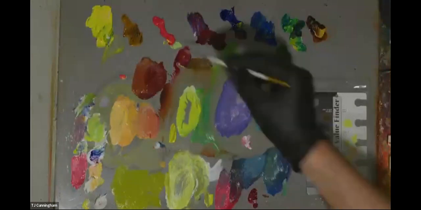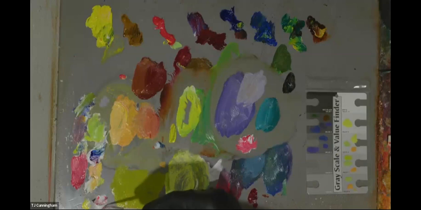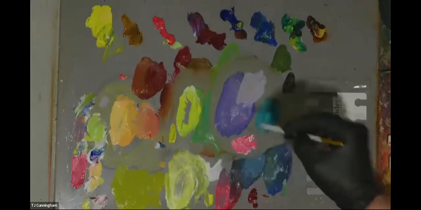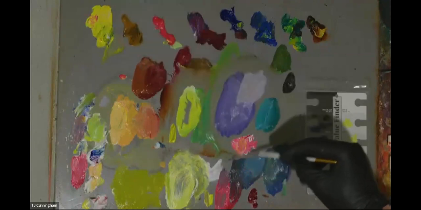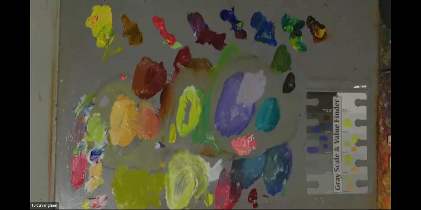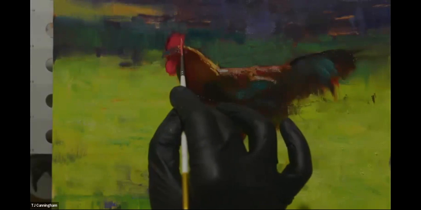Palette, titanium plus whites. I'm sorry, titanium white plus pyrrole, plus a little bit of that bismuth. A little bit more. This is going to be the color of his comb in the direct sunlight. It's going to be the last thing I do here today, but can't not have it.